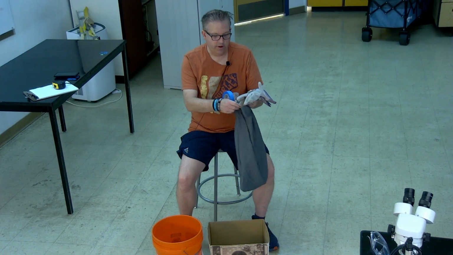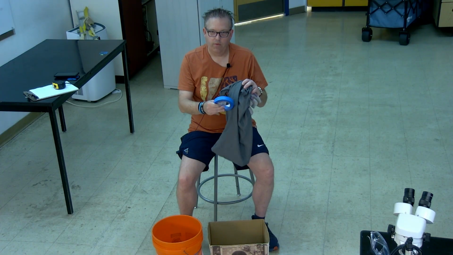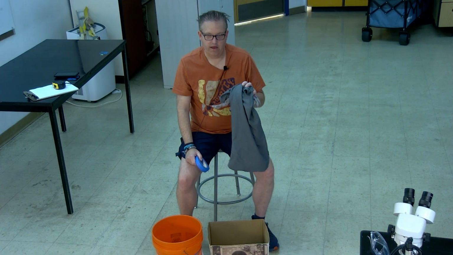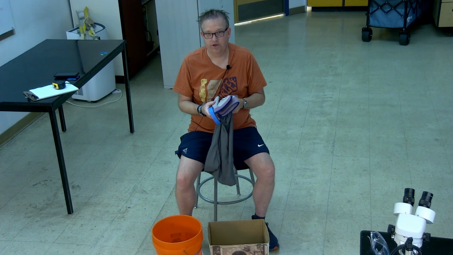And then you also want to make sure that you're labeling with some type of a sticker or label where that sample came from, because you're going to need to look at and compare at least 2 different locations. Sometimes, depending on what your teacher asked you to do, it may be 3.